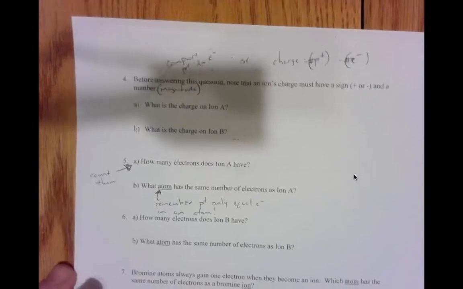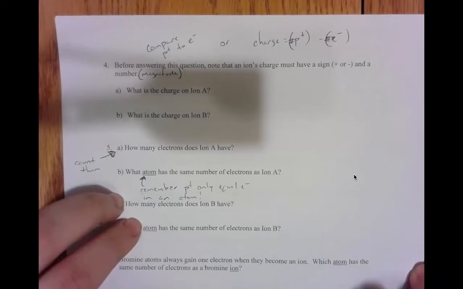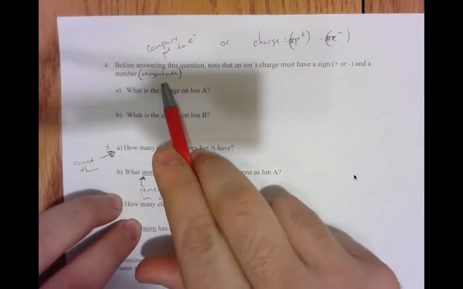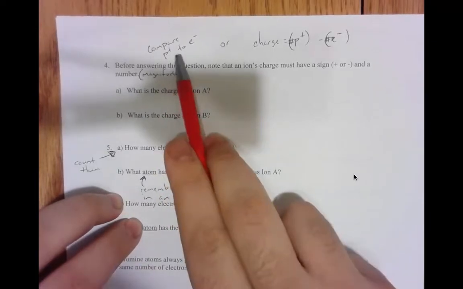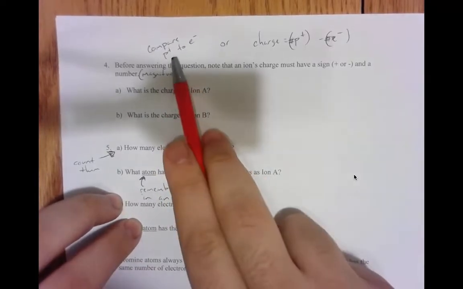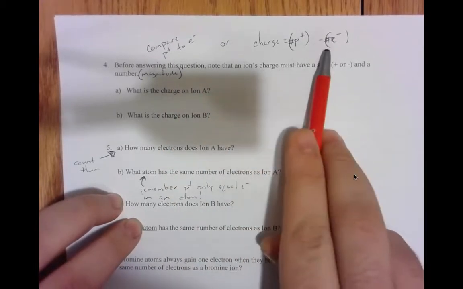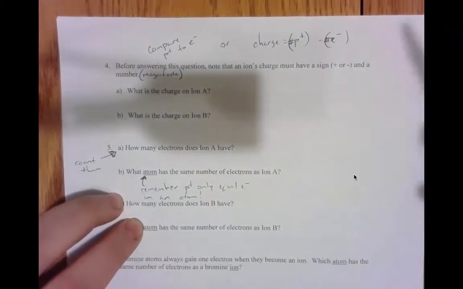Next, we have question 4. Question 4 is now figuring out the charge. Remember, when you have a charge, you must have the sign and the number. Remember, we call the number the magnitude. The magnitude is just the value of the number. So you can do this two ways. You can compare the protons to the electrons, or you can use the formula charge equals protons minus electrons. So this is review. You will be able to check your answers when you're in class, so I'm not going to take some time and go through it.